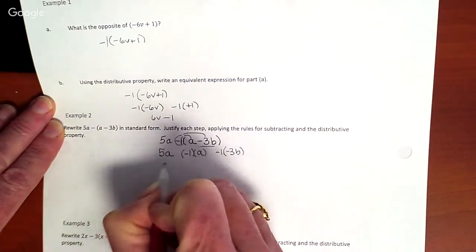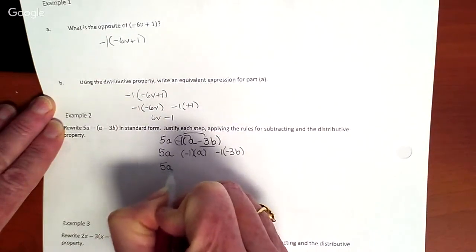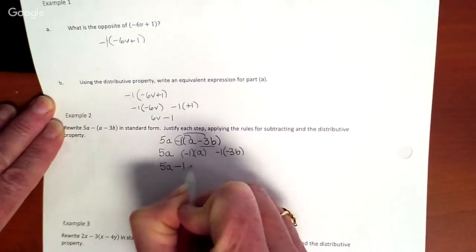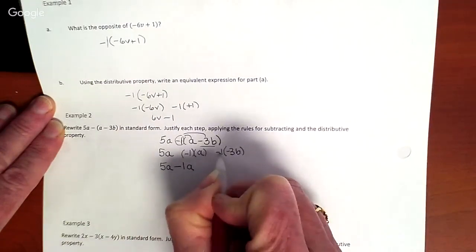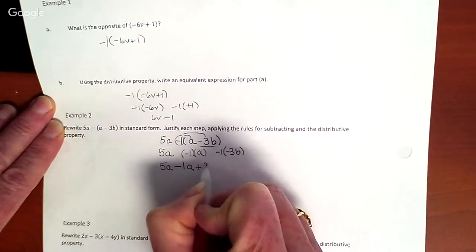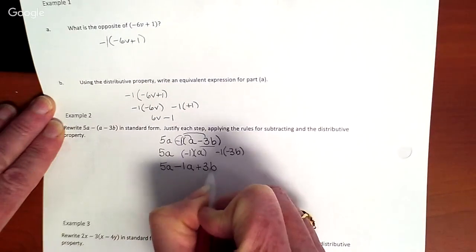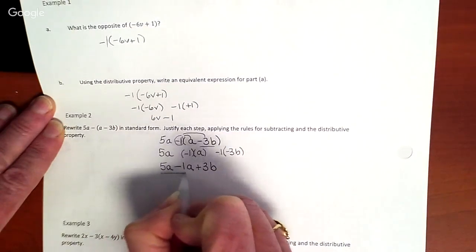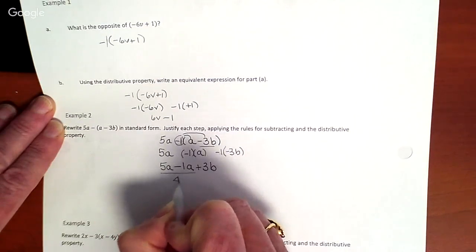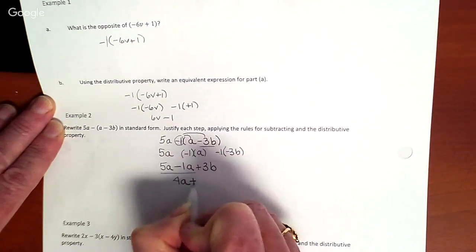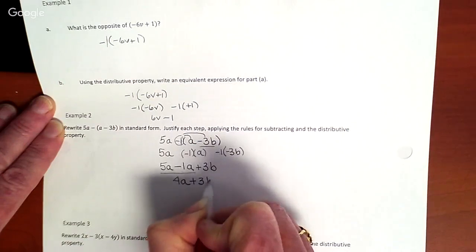So the next thing we would have is 5a minus 1a plus 3b. So here we would put this together. So we would have 4a plus 3b.